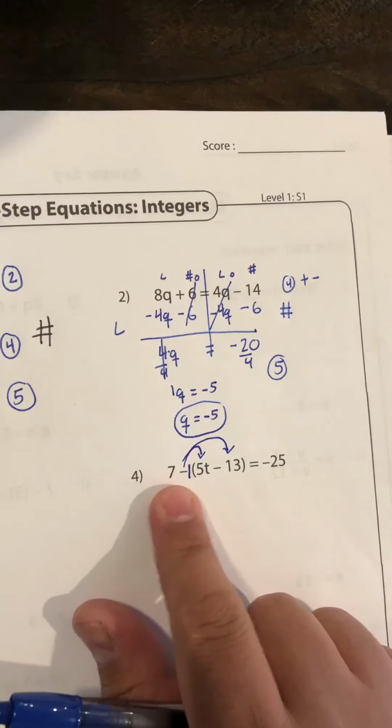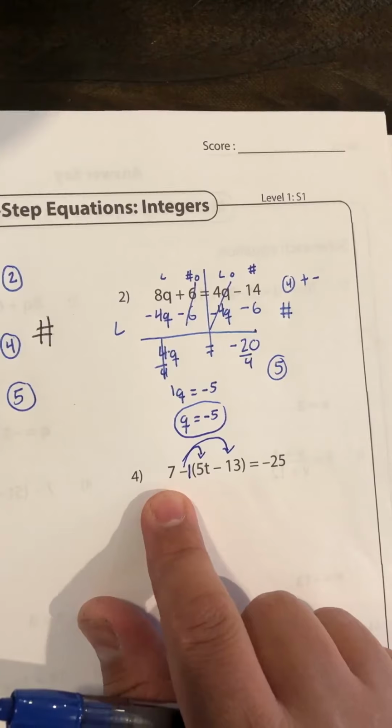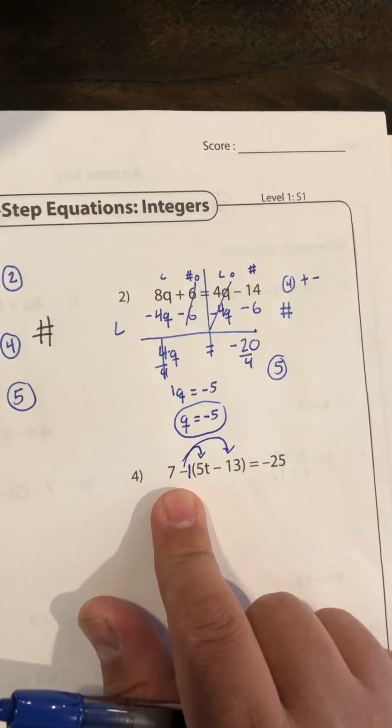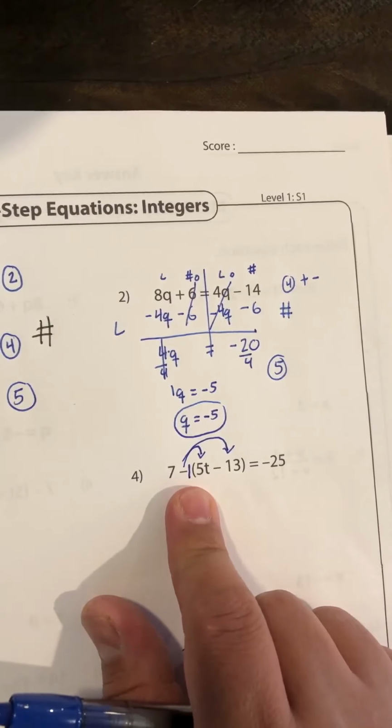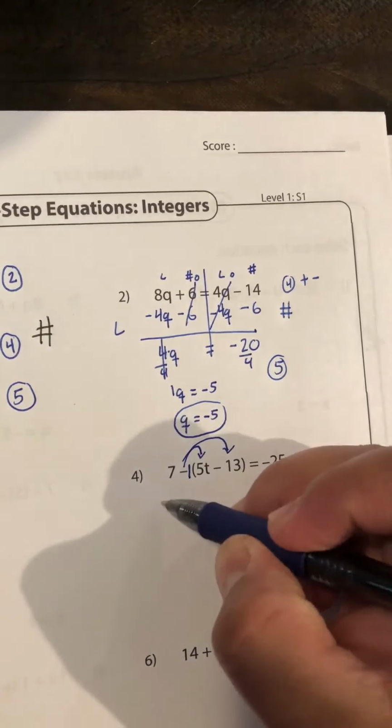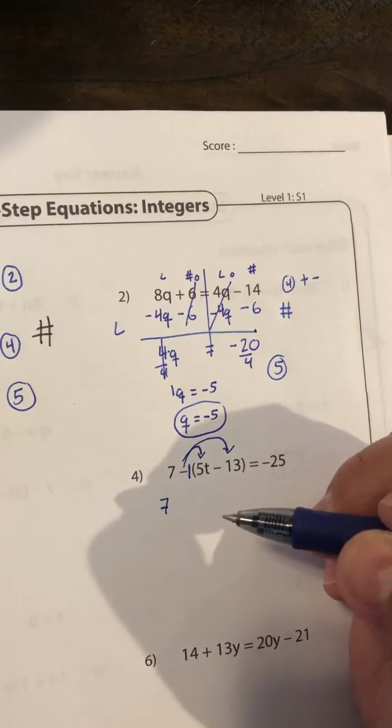Sometimes people want to put this 7 and this negative 1 together first. But if you do that, that's combined, right? And combine is step 3. But this is step 2. Step 2 comes before step 3. Okay, so first we're going to ignore this 7. We'll just bring him down. We're not going to use him right now.